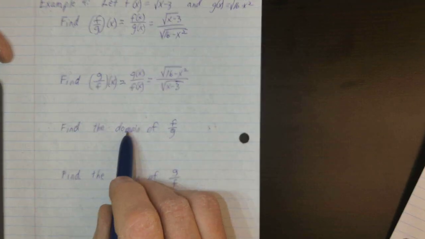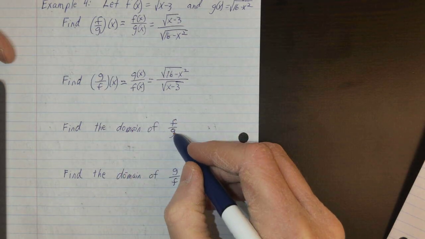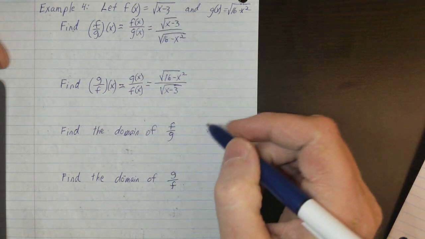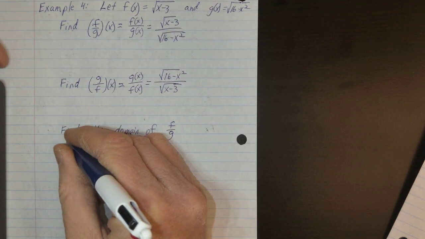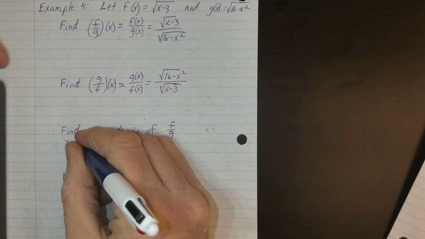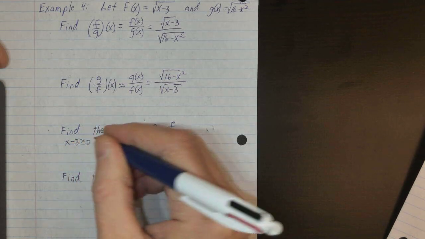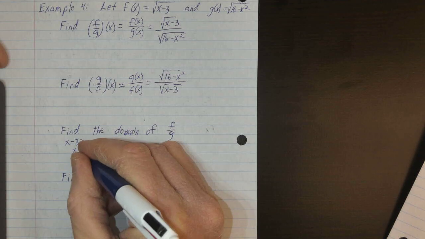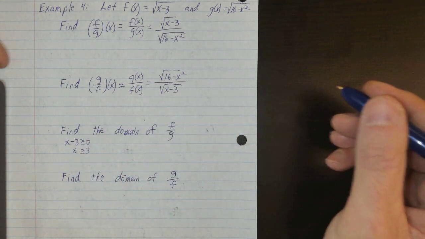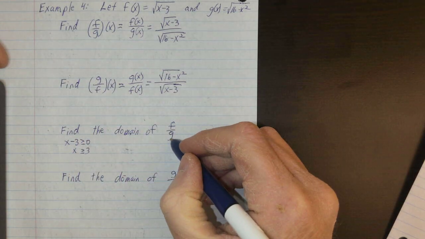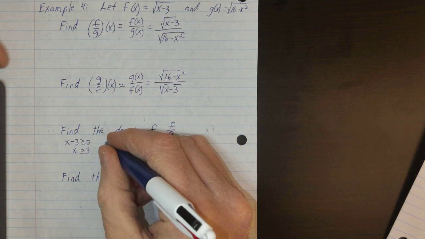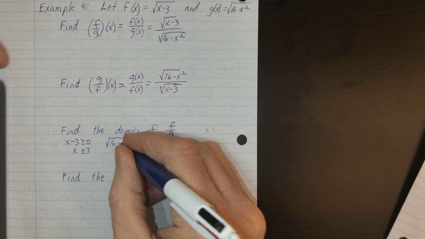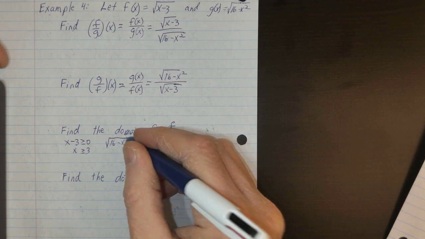Now, for the domain of f over g, notice we have the square root of x minus 3. We have to have x minus 3 greater than or equal to 0, which means x is greater than or equal to 3. Now g of x is a little bit trickier. So I got 16 minus x squared. That can't equal 0.